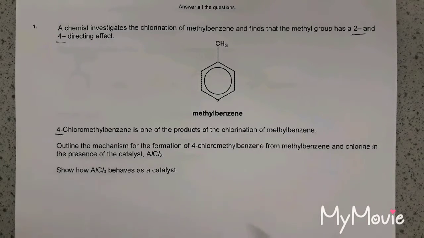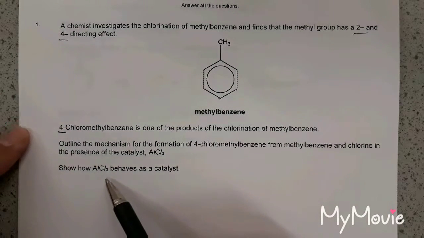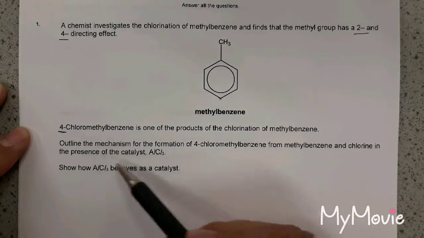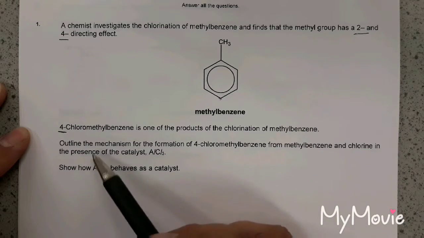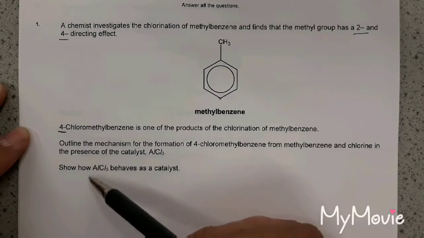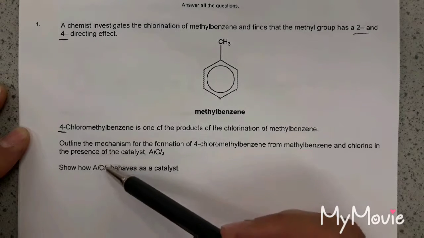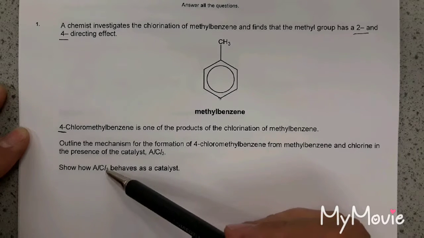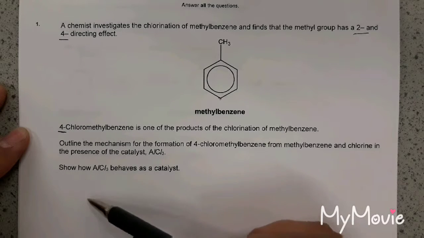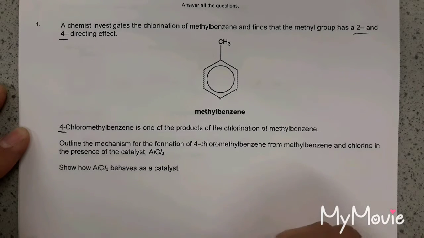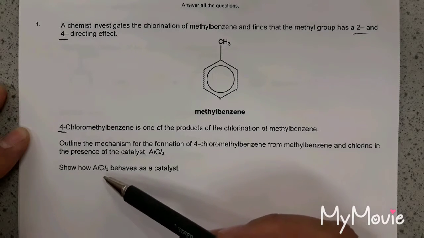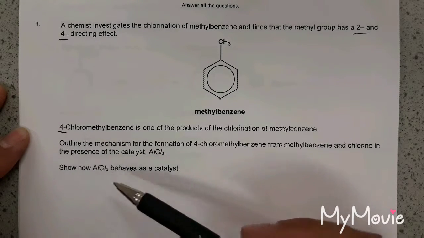So outline the mechanism and show how the AlCl3 behaves as a catalyst. This is your first port of call for this mechanism. You're going to have to show, first of all, how we form the positive chloronium ion, which will be used as the electrophile, and then finally, after you've done the curly arrow part, show how the AlCl3 reforms, hence it's shown behaving as a catalyst.